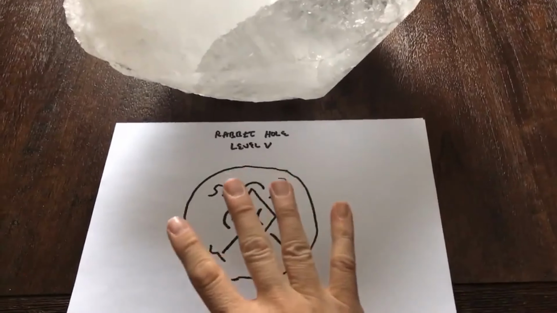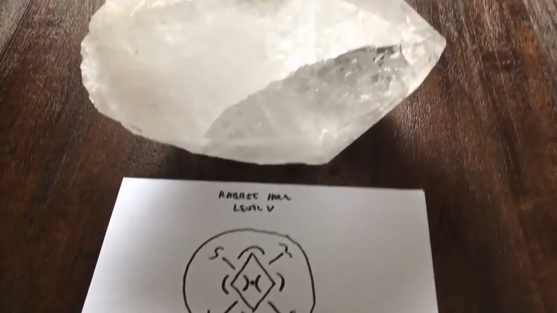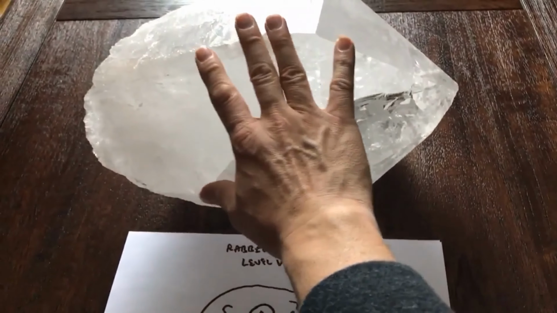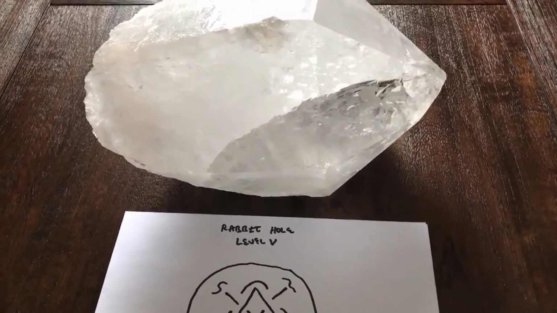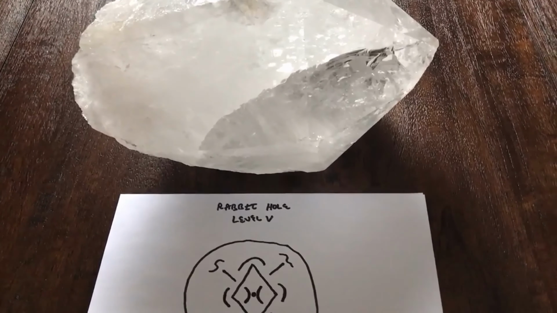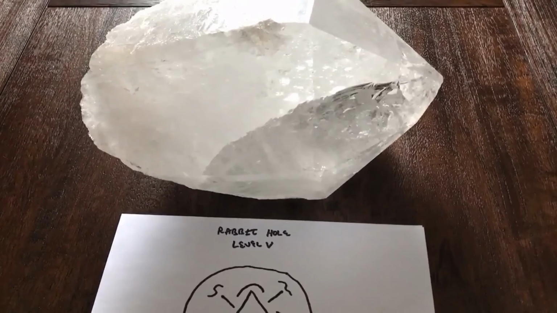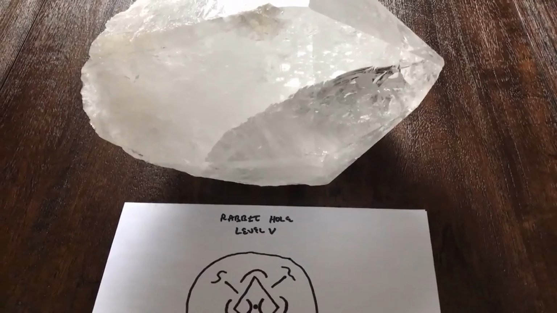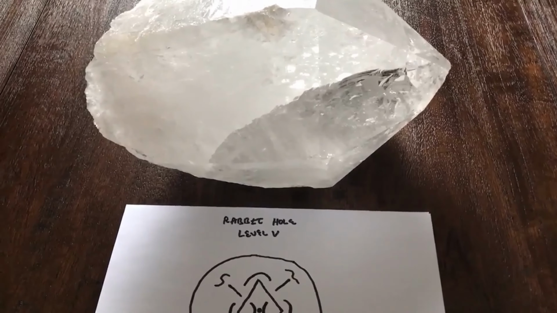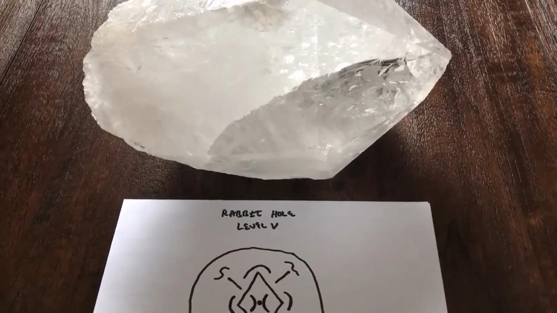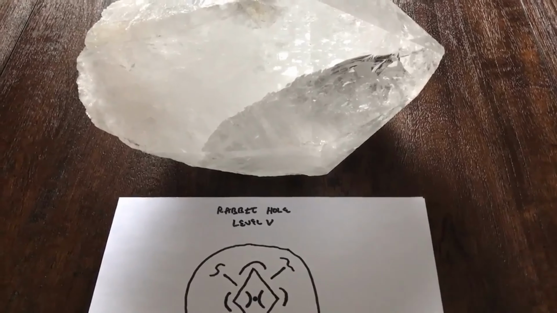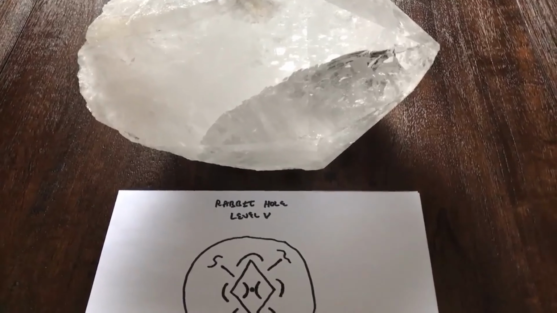So what we're looking at is the rabbit hole level 5, and of course right above it is a beautiful 35-pound master crystal I acquired some years ago, secondhand from a person that originally purchased it from the Colby mines in Arkansas. I call her Roxy. She's absolutely beautiful, and she emits an amazing energy, which you can probably start to feel now.